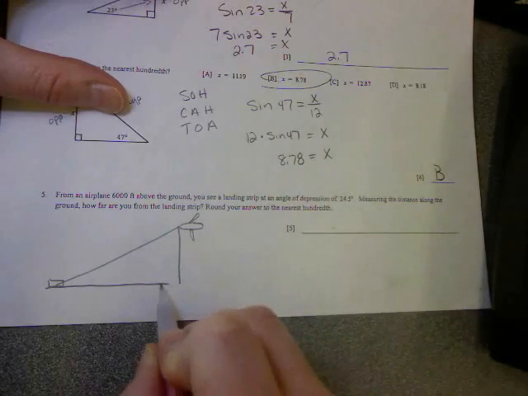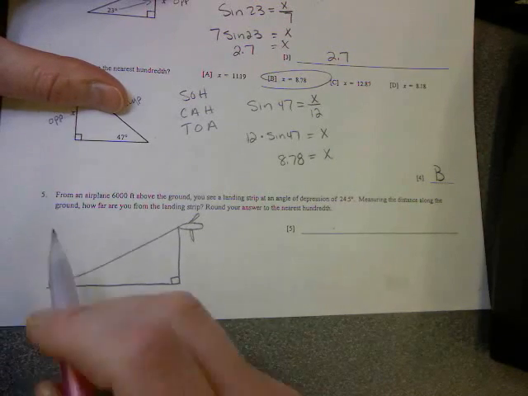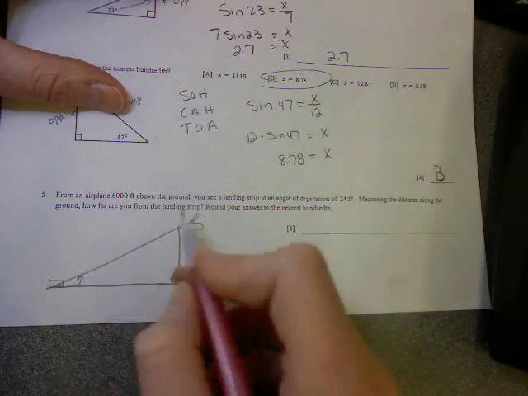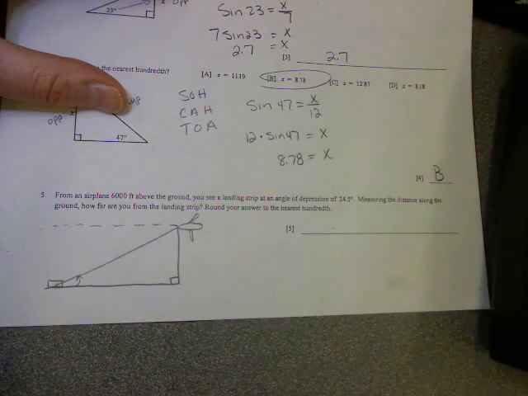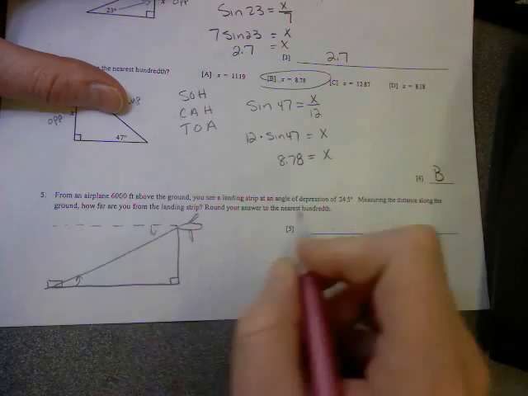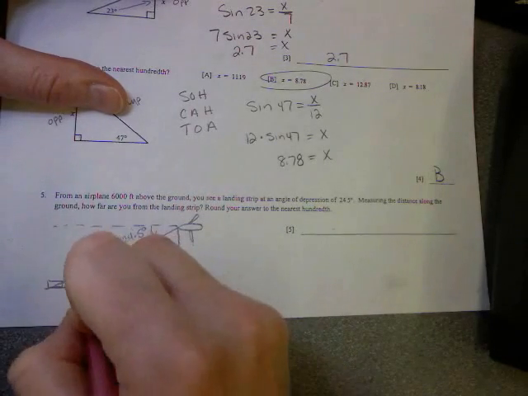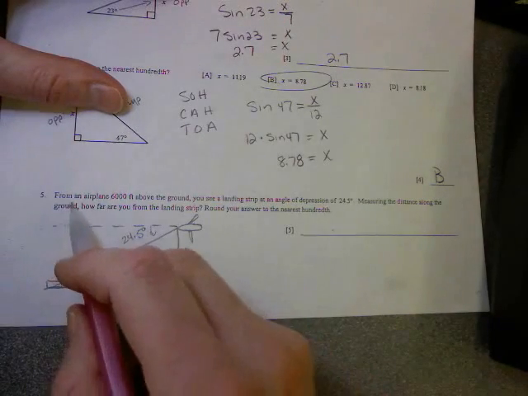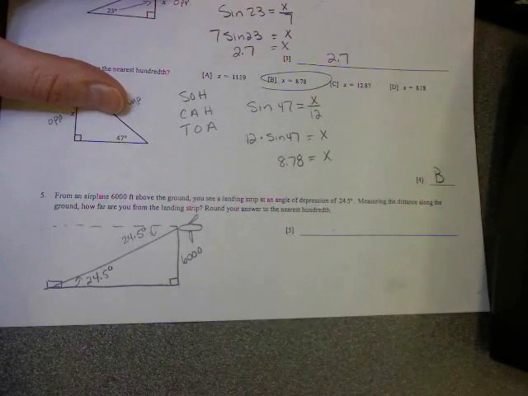So we have this right triangle that's formed. You can do this a couple ways. You can remember that the angle of depression is the same as the angle of elevation, and they're always measured from the horizontal. So here's your angle of elevation. For the angle of depression, you would have to draw the horizon line up here and measure down. So this is 24.5 degrees because that's the angle of depression. So this is the 24.5 degree angle in our right triangle. Now the airplane is 6,000 feet above ground, so that's where you put the 6,000.